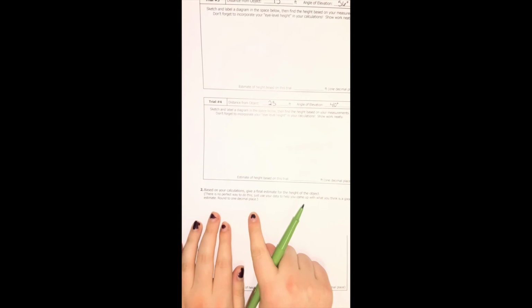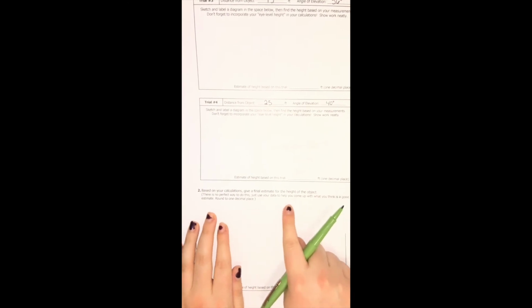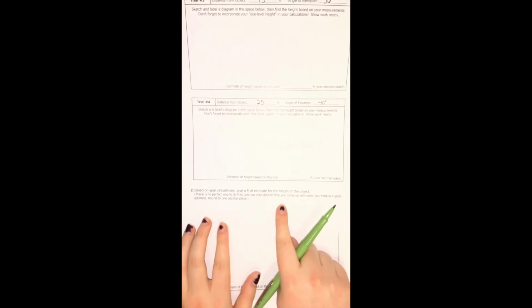Okay, once you have done that for all 4 trials with your different distances and angles of elevation, on the second page, you have number 2: based on your calculations, give a final estimate for the height of the object. You're going to have to use the 4 answers you get to determine the actual height. One good option could be to average them.